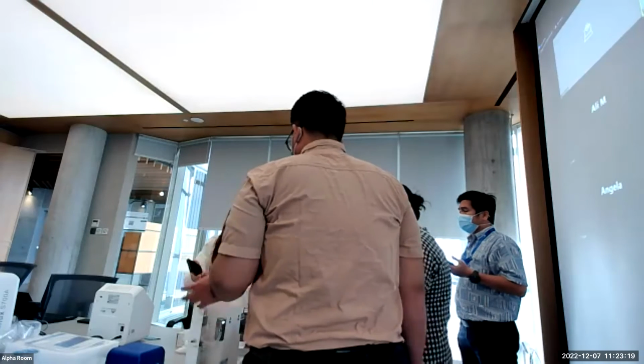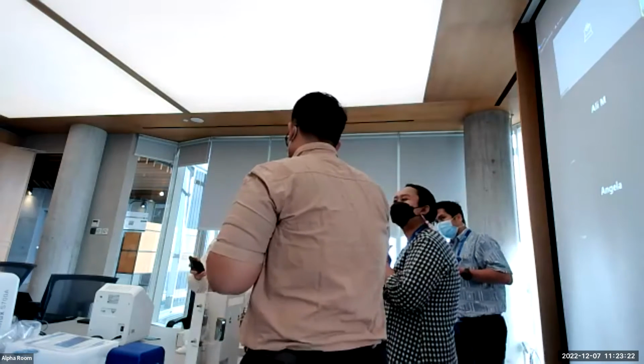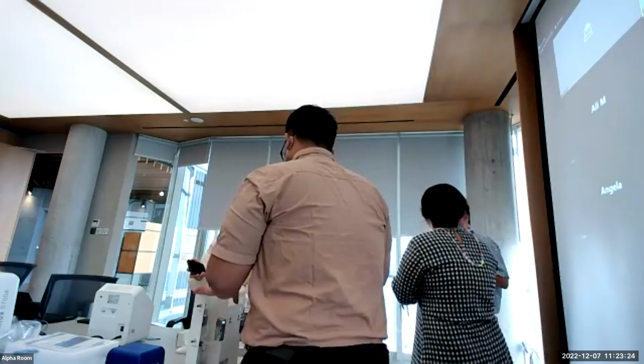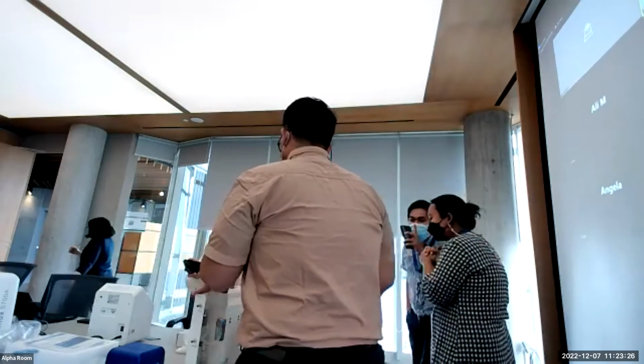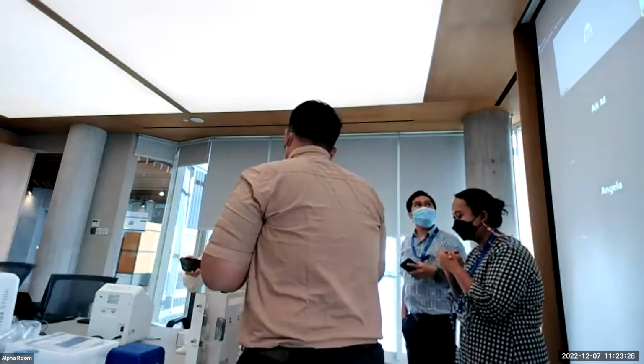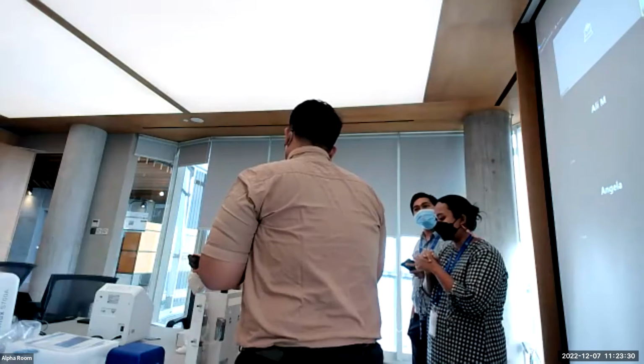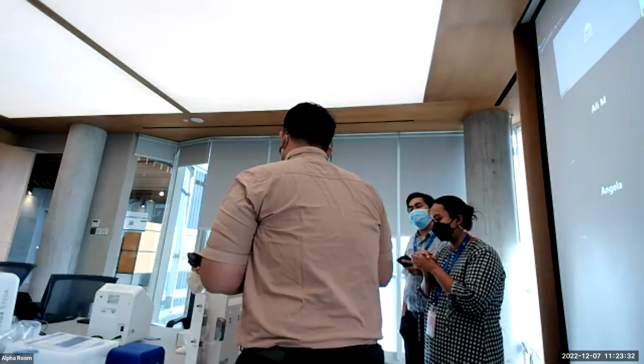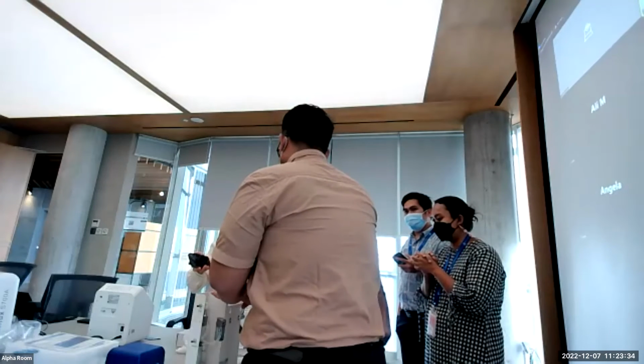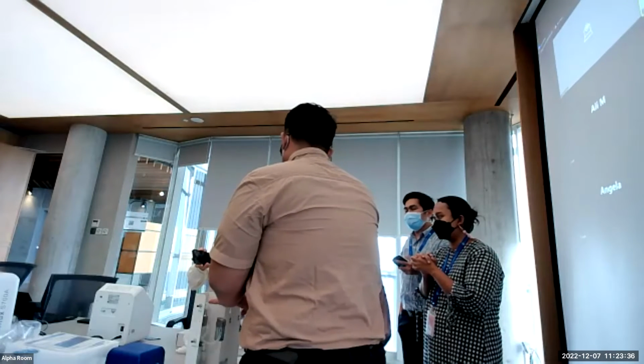I mean, just now you mentioned in the slide, right? For the large animal anesthesia machine, it can anesthetize animals up to 100 kilograms. Yeah. For this one, how many kilograms is the maximum for the animal?